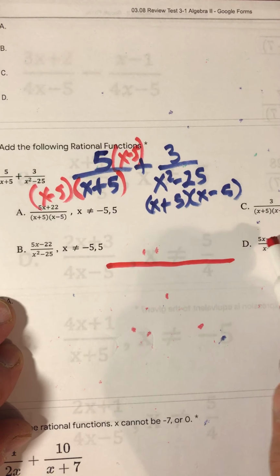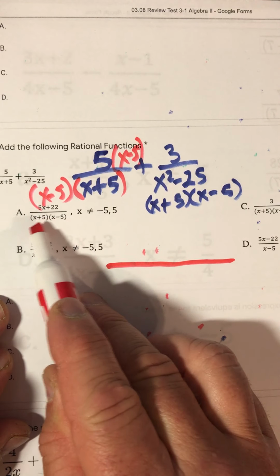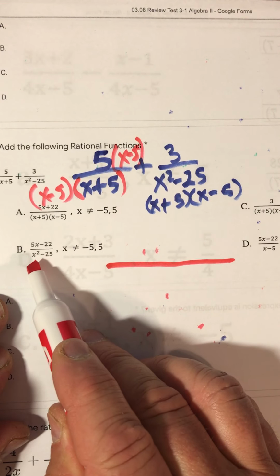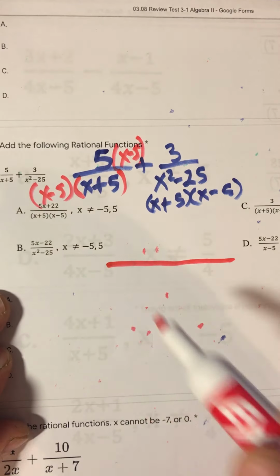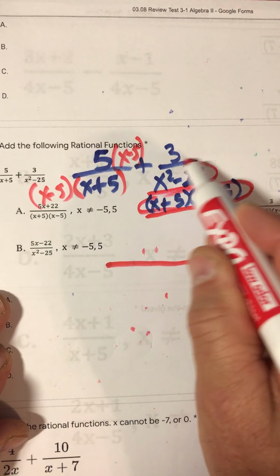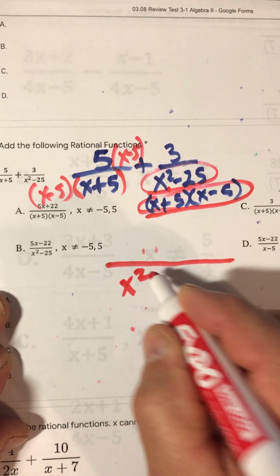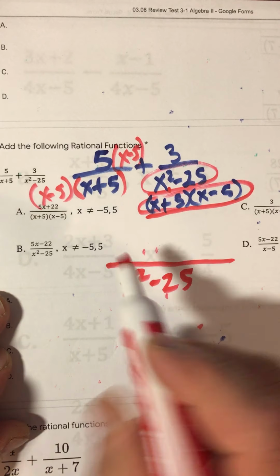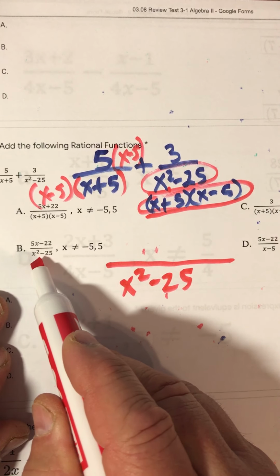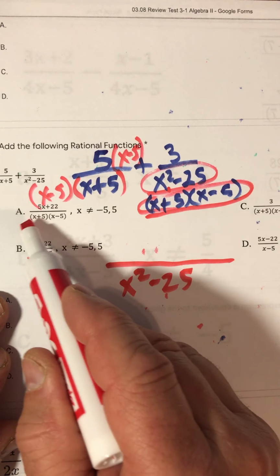Notice that the answer choice is either going to be in factored form or it's going to go back to the original, okay? Just know that all of this is all of this, all right? So I'm just going to go ahead and write down x squared minus 25. It's either going to be an answer with a b like this or this answer, okay?